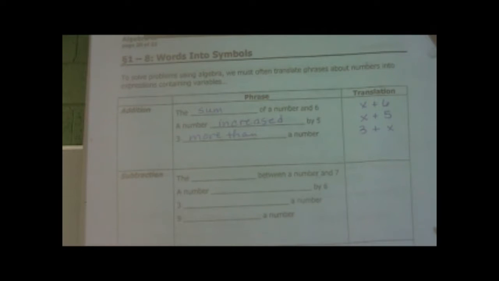And another one, more than. Three more than a number is 3 plus whatever our number is. We'll call it x. All right, let's go to subtraction.